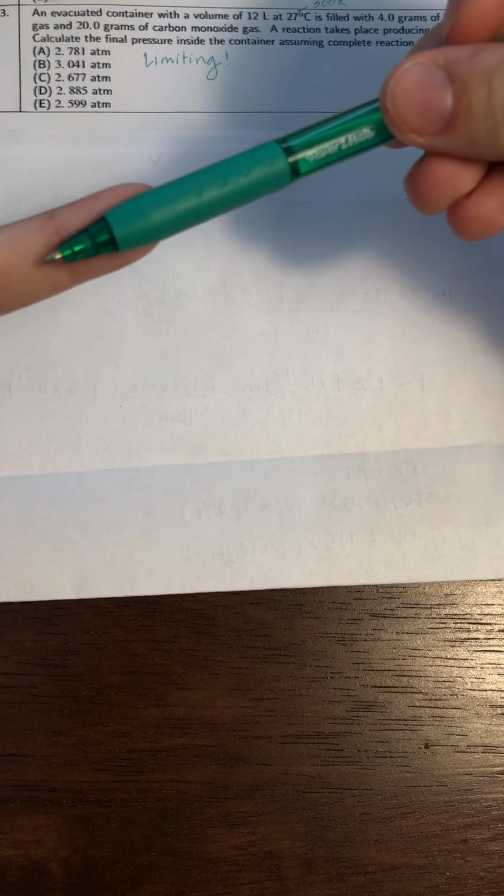So let's think about what the question's asking. It wants to know pressure. Pressure has to come from gases. Carbon monoxide's a gas, hydrogen's a gas, and the product's a gas. But it wants to know pressure after the reaction. So think about it. What's going to be left over after the reaction? Well, definitely product, right? That's the whole point. We're making a new gas. So pressure's going to come from that product.